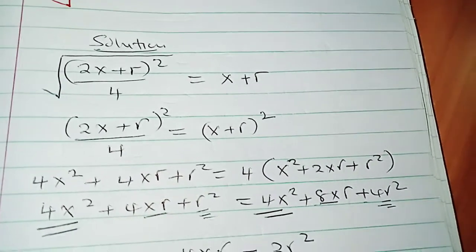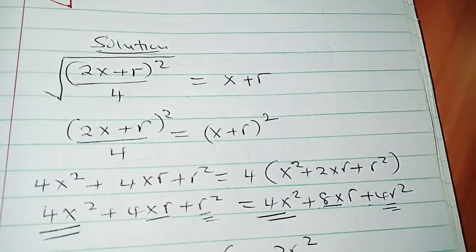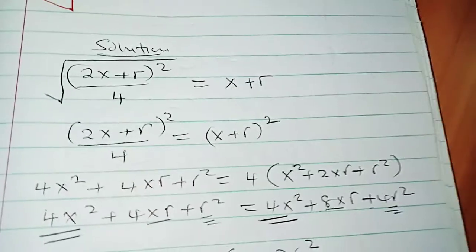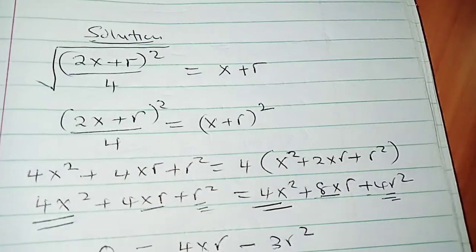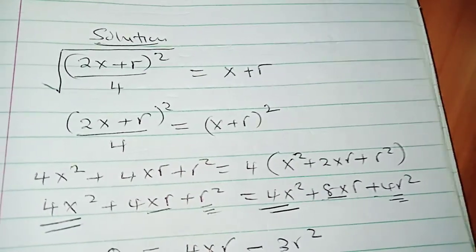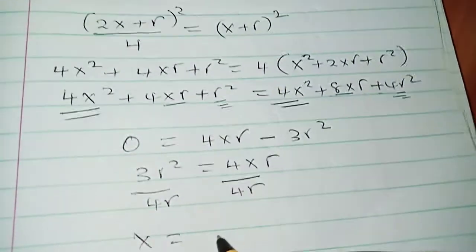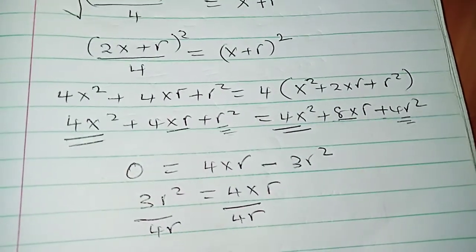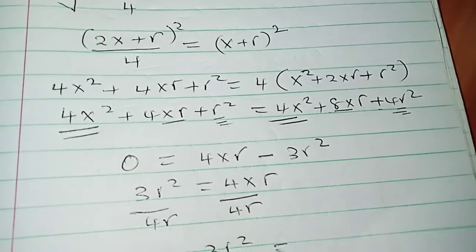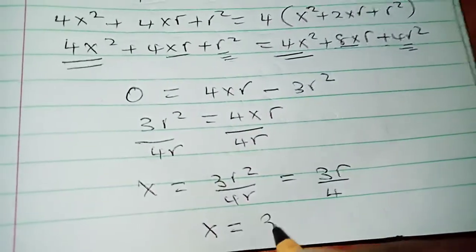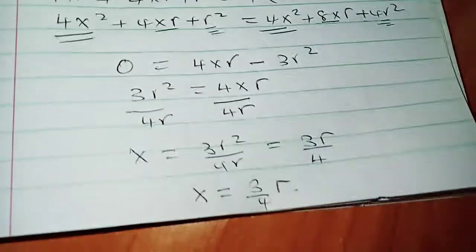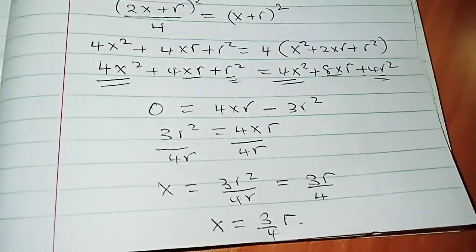Alright, so we want to make x the subject of the formula, so remember, we have 3r squared equals 4xr, so we divide by 4r and by 4r, so x is nothing but 3r squared over 4r, and this is like 3r over 4, so x equals 3r over 4, right? And that's how it's done.